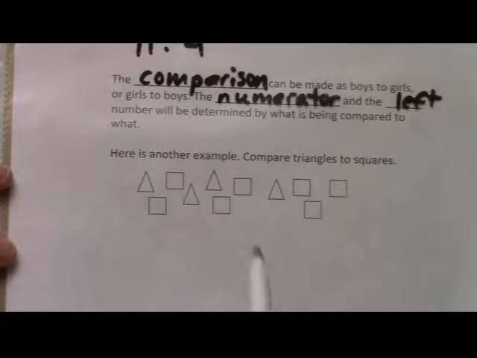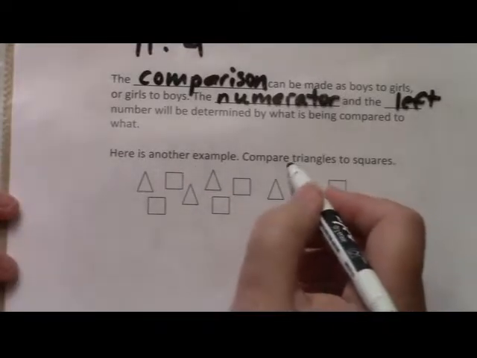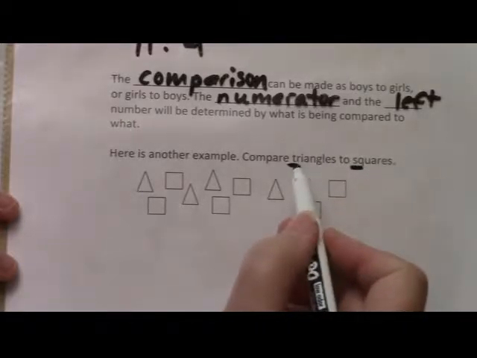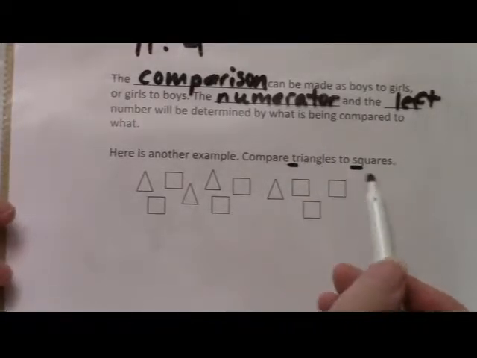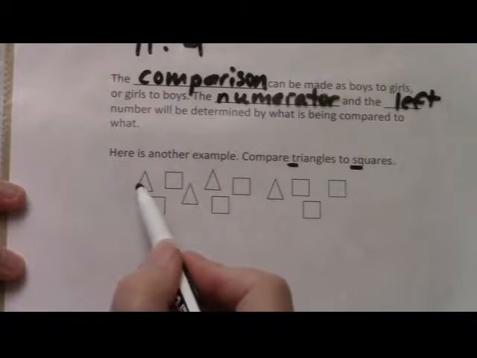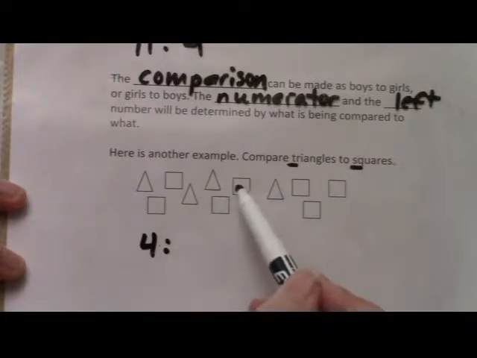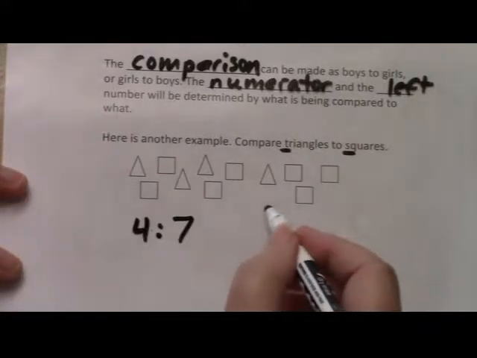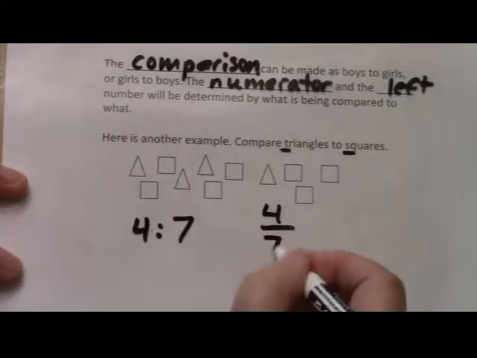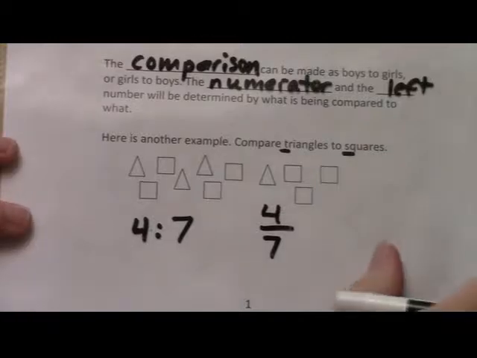So let's take a look at an example. Compare the triangles to squares. Triangles to squares. That means our number on the left is going to be the triangles. Well, we have 1, 2, 3, we have 4 triangles. The squares, we have 1, 2, 3, 4, 5, 6, 7. This is a 4 to 7 ratio. Could also be written as 4 over 7. Turn to page 2 and let's see how we can compare these a little bit more.